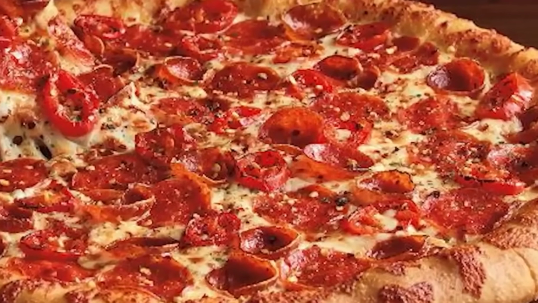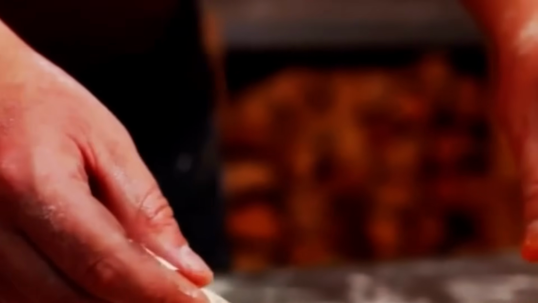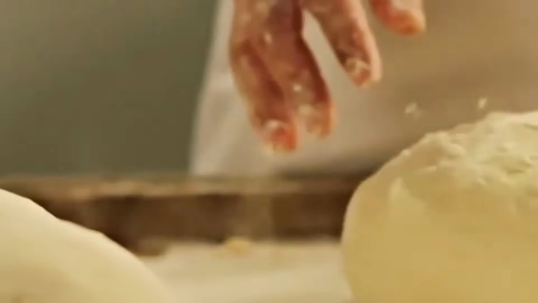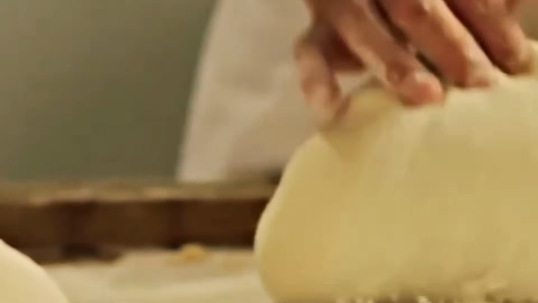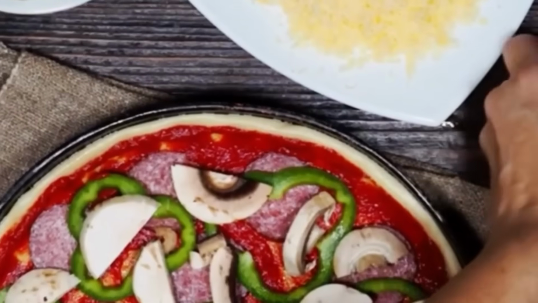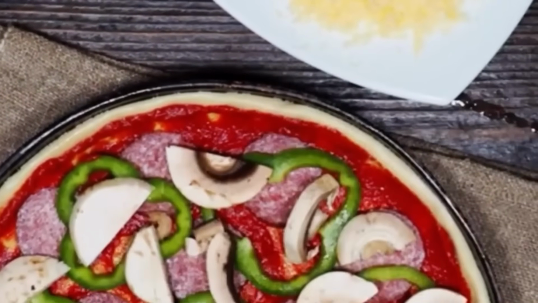The cutter is hinged to apply uniform downward pressure and is guided by slots in the board to maintain equal slice sizes. Standard cut configurations are 4, 6, or 8 slices depending on diameter. Each pizza is rotated to complete perpendicular cuts if required.